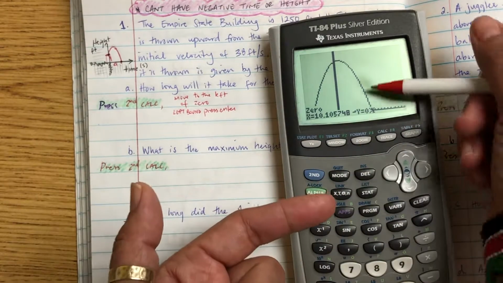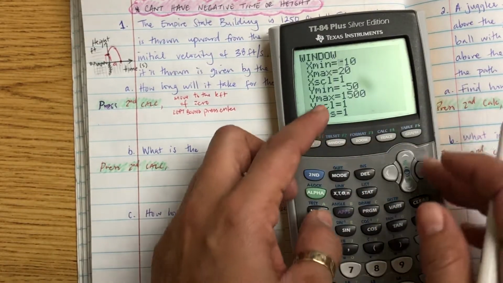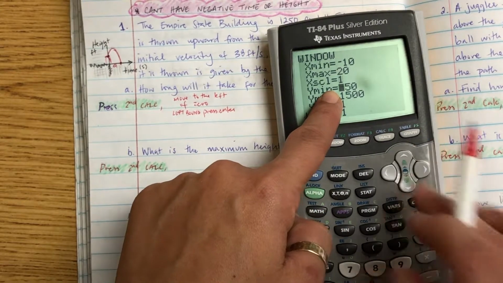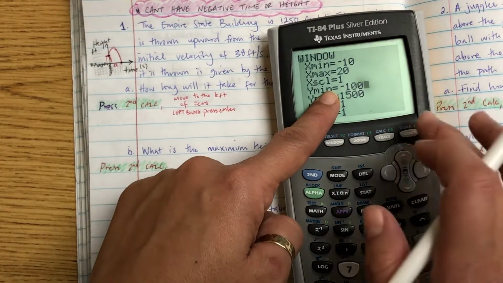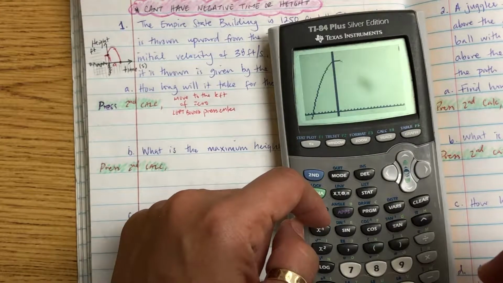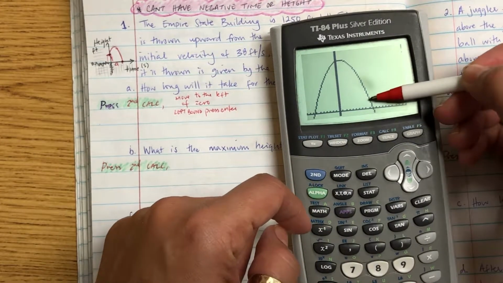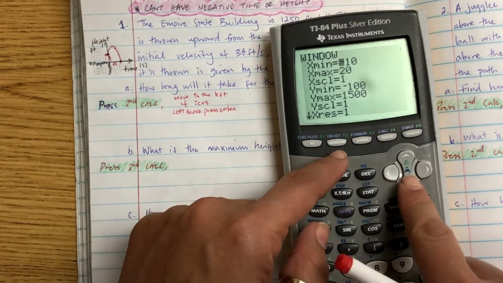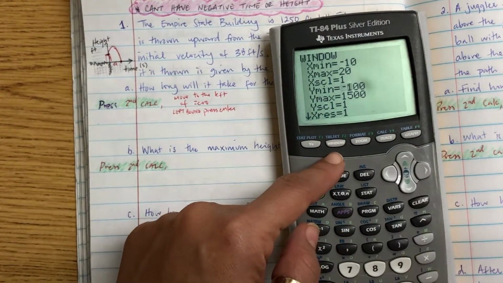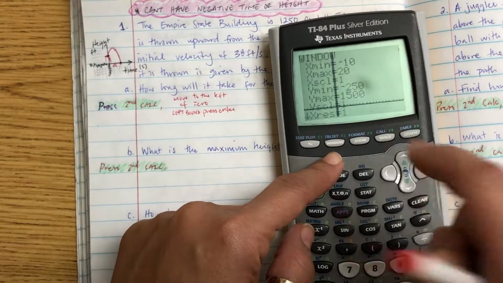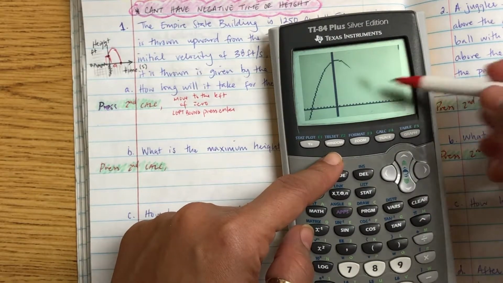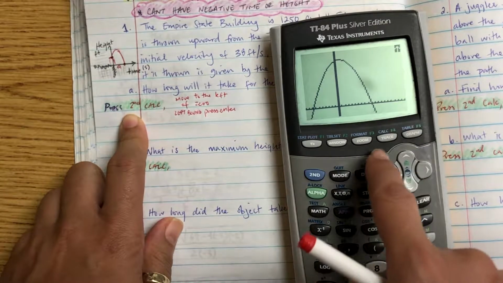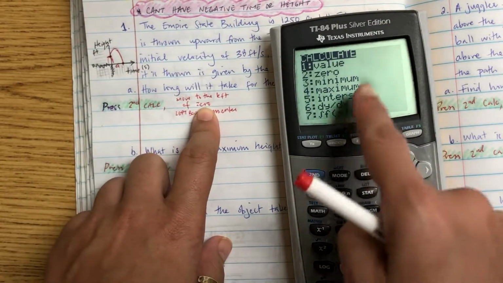I'm going to change my window so you can see that. So I'm going to go to window, and I need it further down on the Y. So my Y minimum, I'm going to make it negative 100. Hit graph, see if that shows me anything, because I need to get a point here and a point here. All right, I'll make it a little bit more. So let's do negative 250, so that you can really see clearly. Okay, perfect.